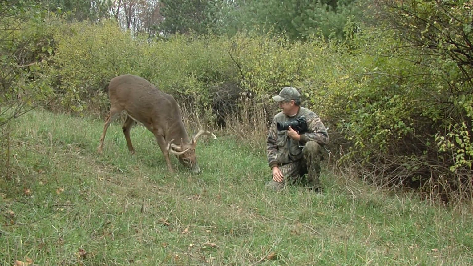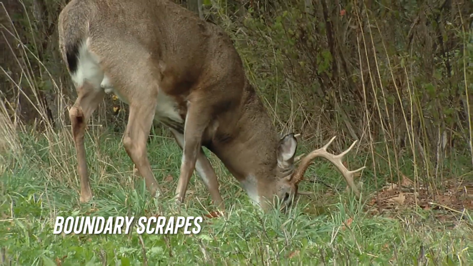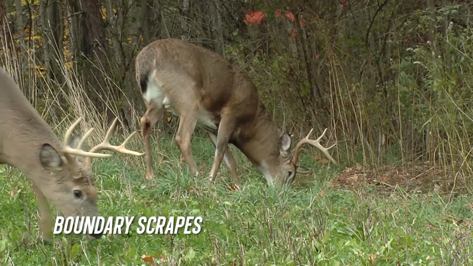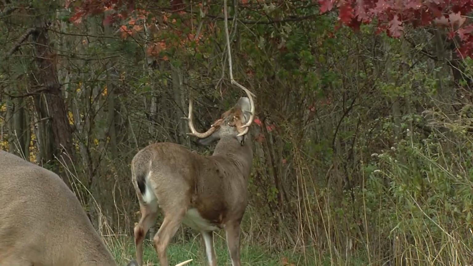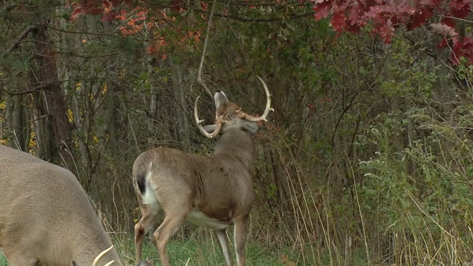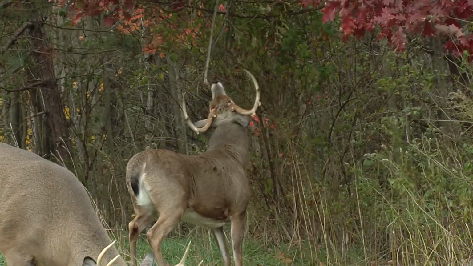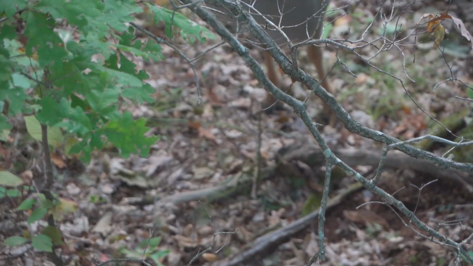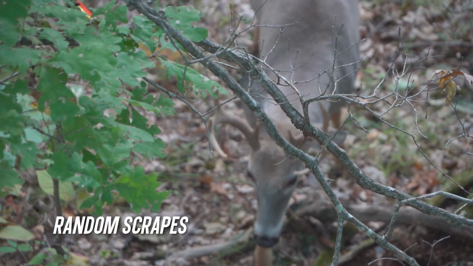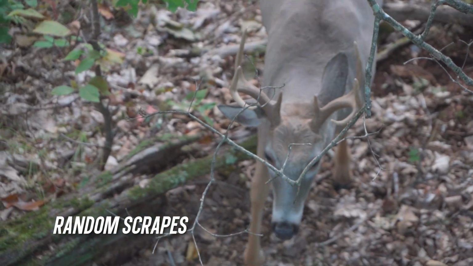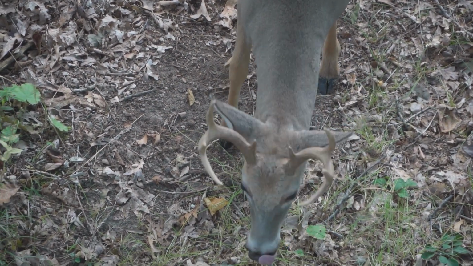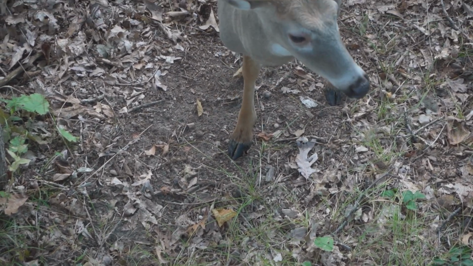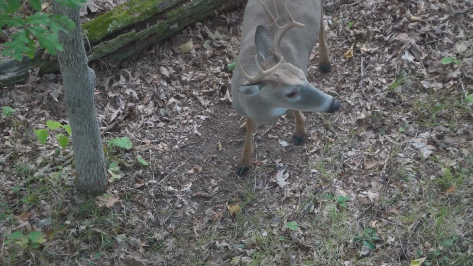Number 1, you have boundary scrapes. Boundary scrapes are those scrapes that you find on field edges, in field corners, just kind of along the outer fringes of the whitetail's home range. And then you get into random scrapes, kind of the same thing, but a random scrape you might find in the middle of the woods. You might find one scrape, it's not used a lot, and you might think, oh, this is a dynamite spot.